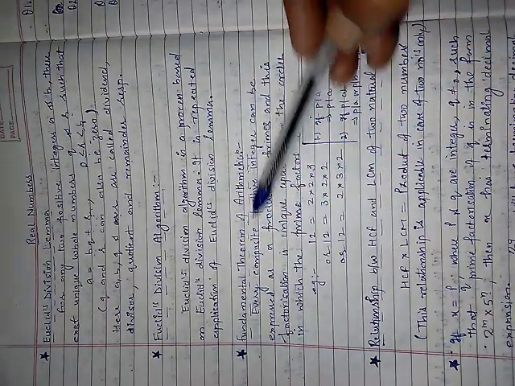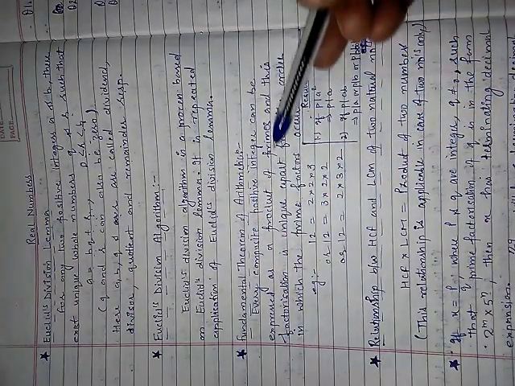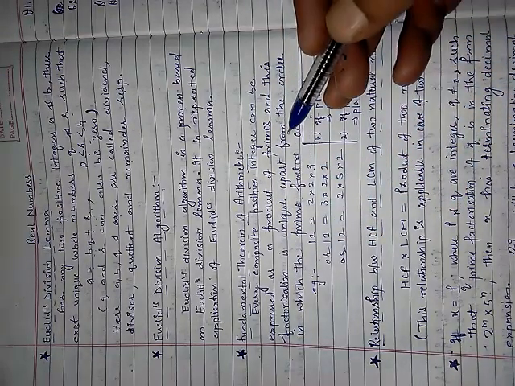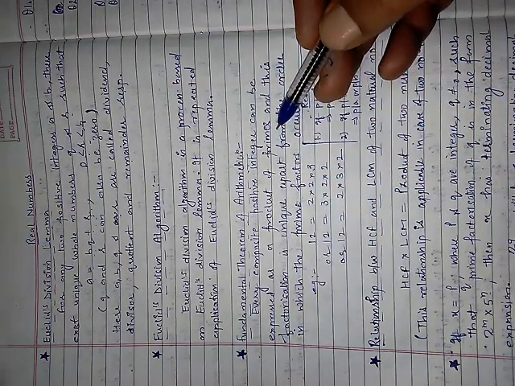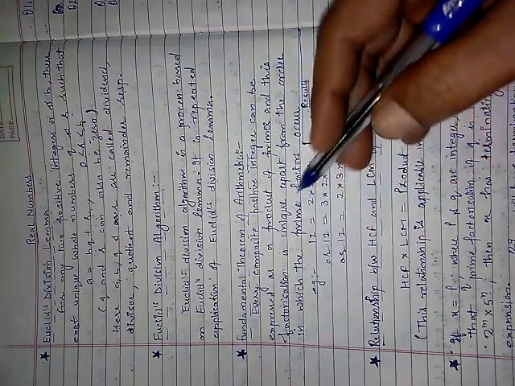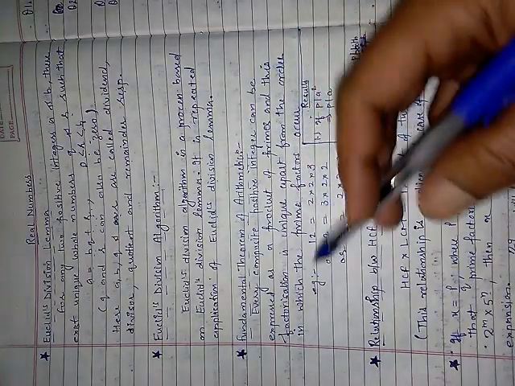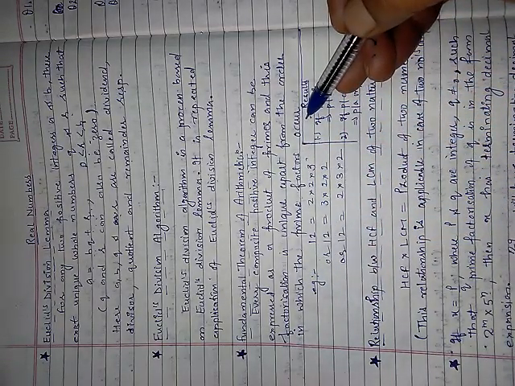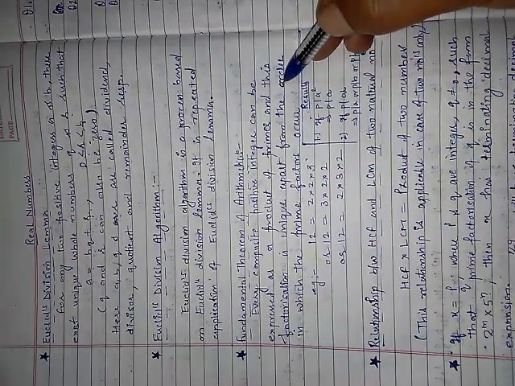Fundamental theorem of arithmetic: every composite number or positive integer can be expressed as the product of its primes. You know all these things, right? And this factorization is unique apart from the order in which the prime factors occur. Clear? Order. What do you mean by order?